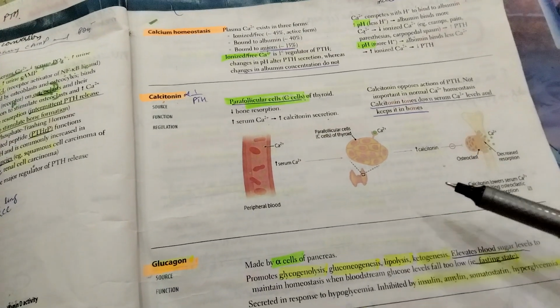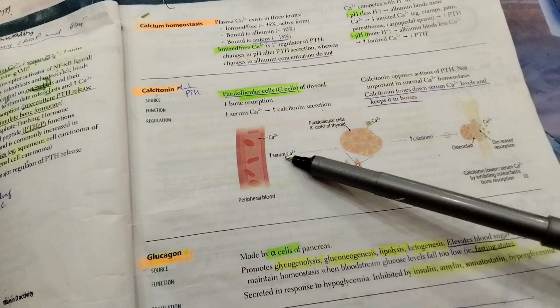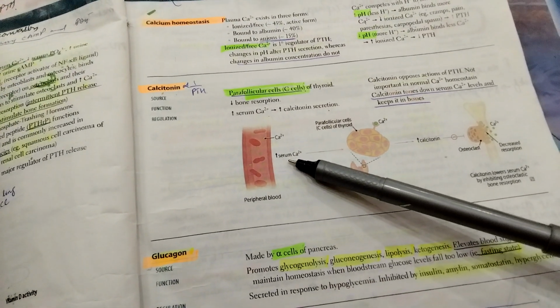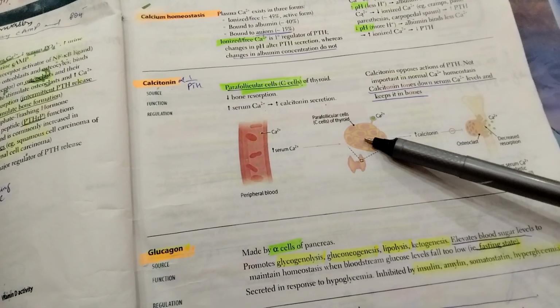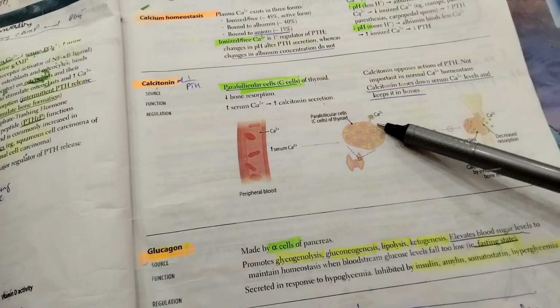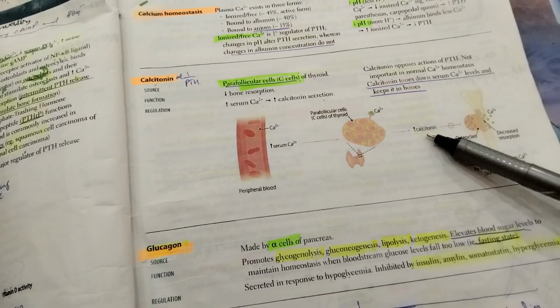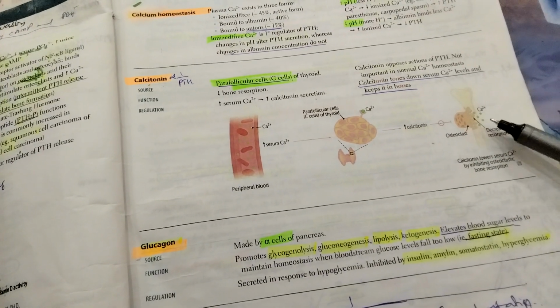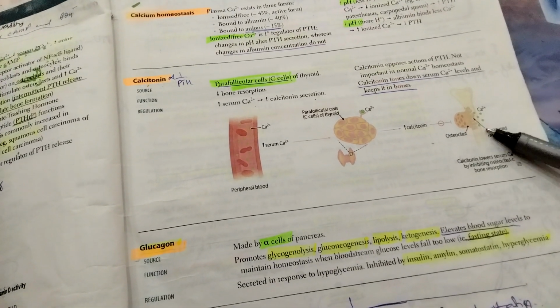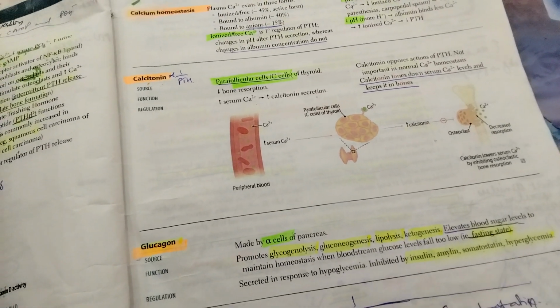As you can see in the diagram, there is this peripheral blood and there is calcium present in it. Whenever there is increased serum calcium, it is sensed by the parafollicular C cells in the thyroid gland. That increased calcium will bind to the receptors present on the surface, and then obviously calcitonin will be increased, and it will lower the serum calcium levels by inhibiting osteoclastic bone resorption, right?